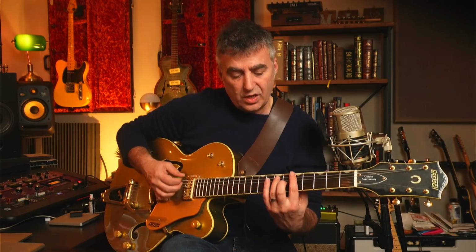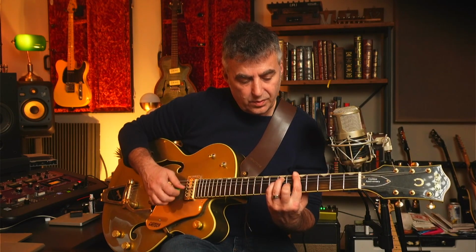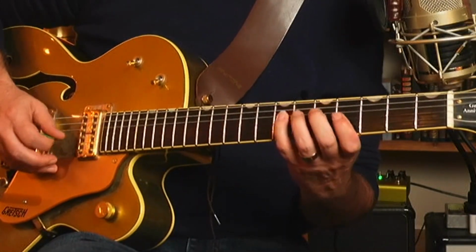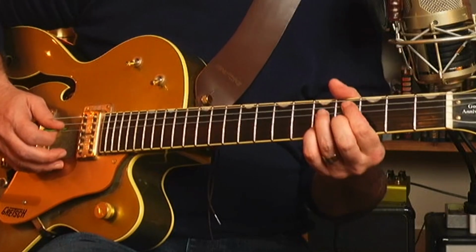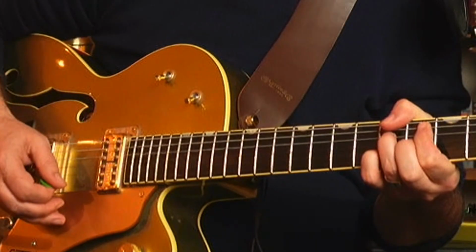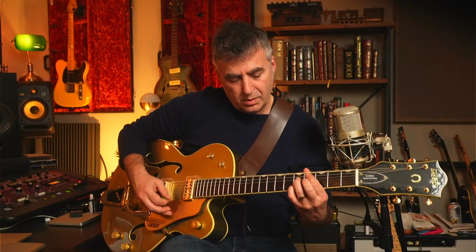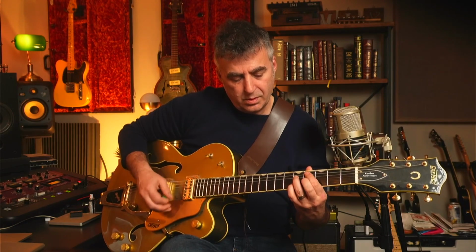So to turn an A major chord into a ninth chord, you go 1, 2, 3, 4, 5, 6, 7, 8, 9. So you can play like this. This is a great way to play it. You can get rid of the root. Or you play like this.